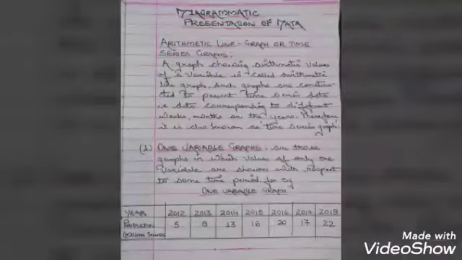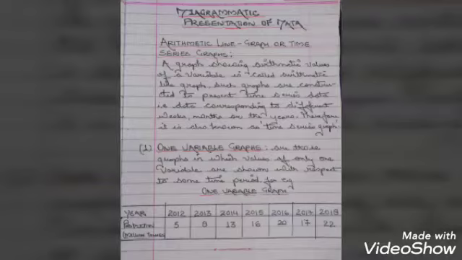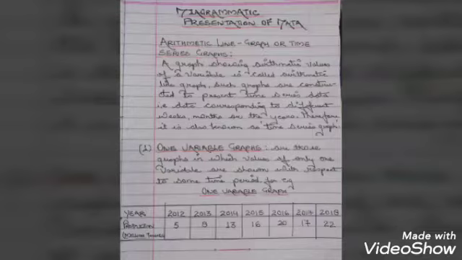Good morning, students. Today I am going to discuss with you the third type of diagrammatic presentation of data, that is, the arithmetic line graph or time series graph. Well, children, before I tell you how to construct an arithmetic line graph, let me tell you what an arithmetic line graph or time series graph is.